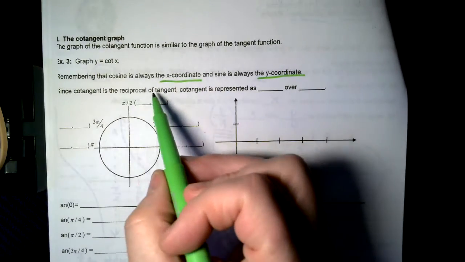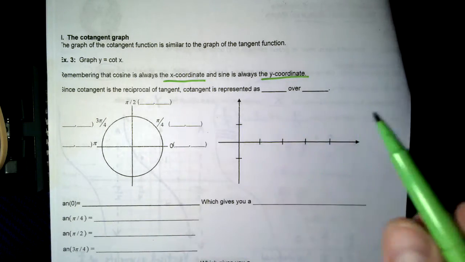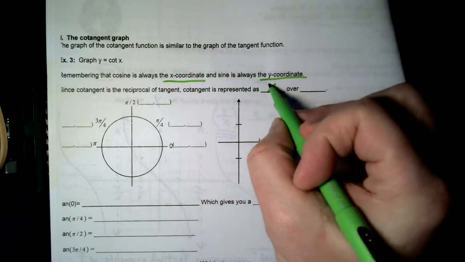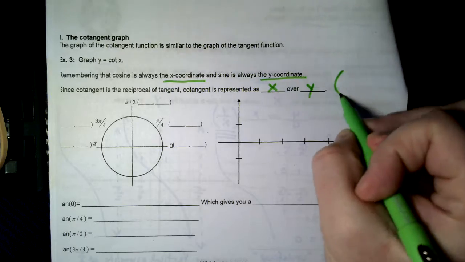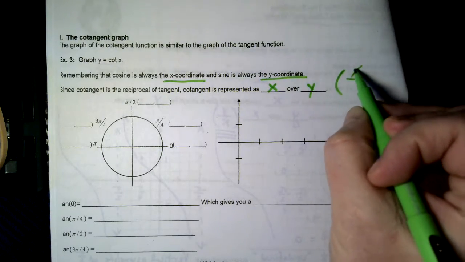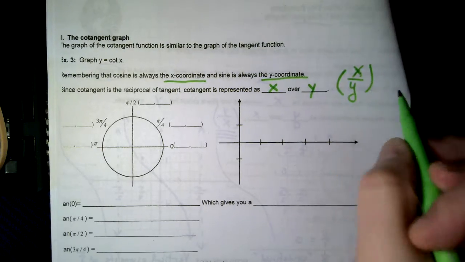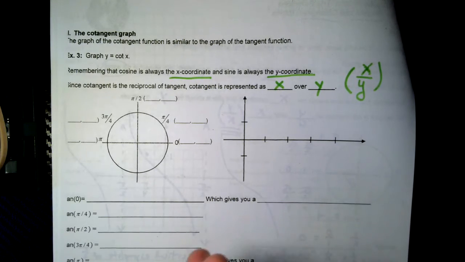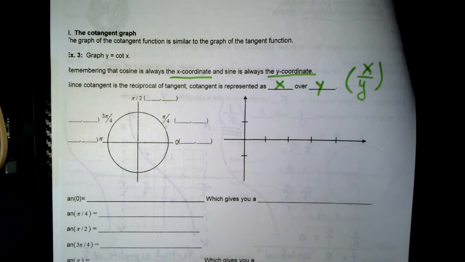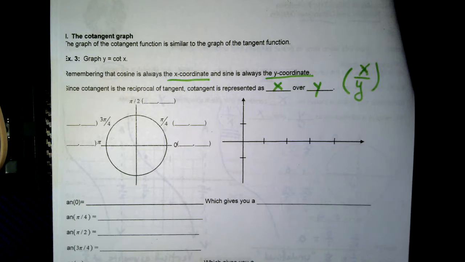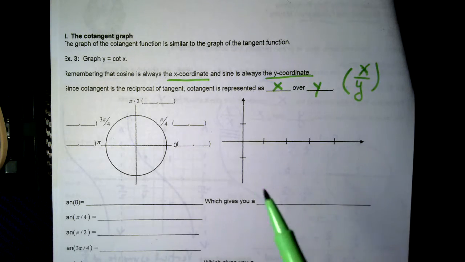Since cotangent is the reciprocal of tangent, it's represented as x over y, the other way around. Well, that changes when it's going to have asymptotes and when it's going to be undefined, so to speak. So it changes things up.